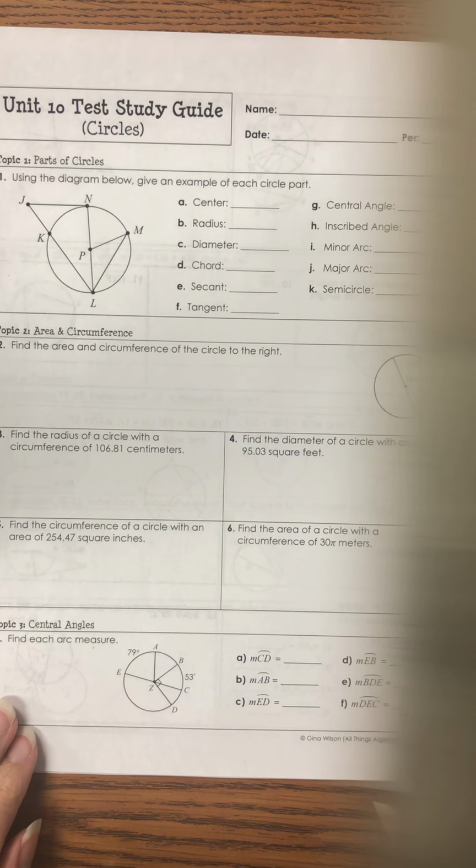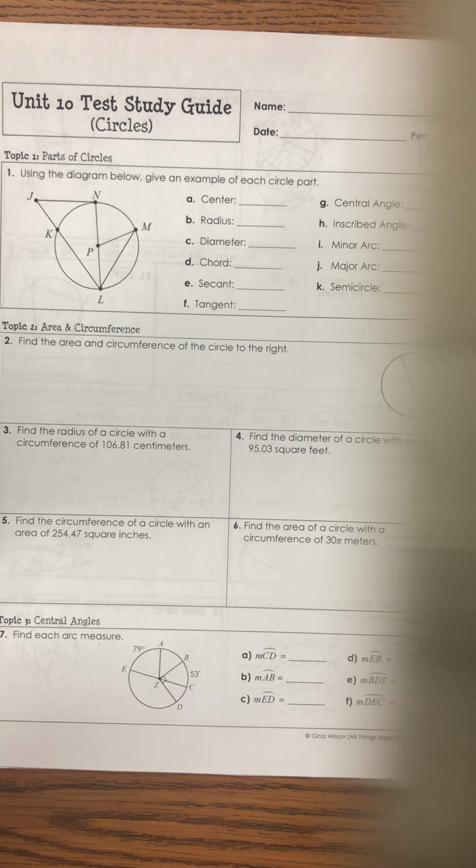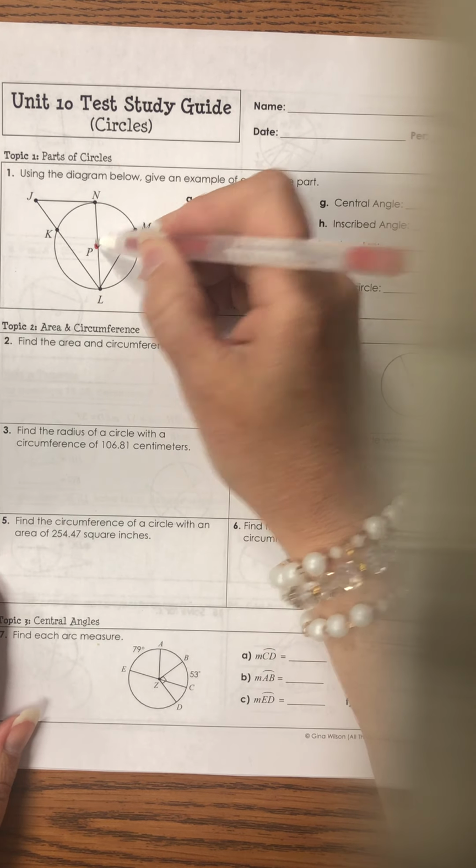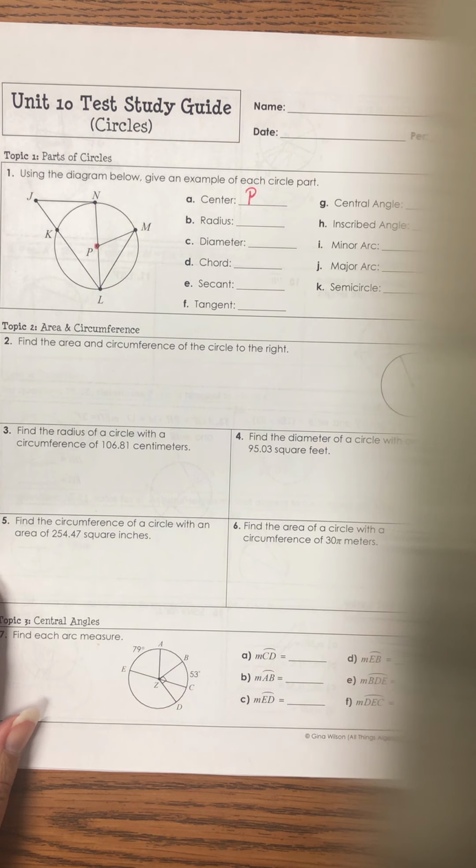Alright, let's look at page 1 of our study guide. At the very beginning, we're looking at the parts of the circle. The very first thing it asks us to find is the center. Okay, center is going to be point P.